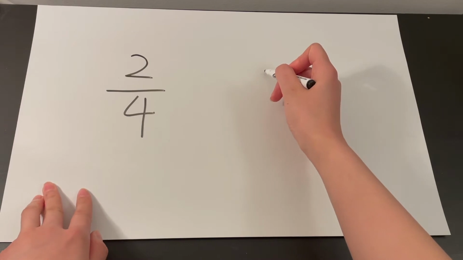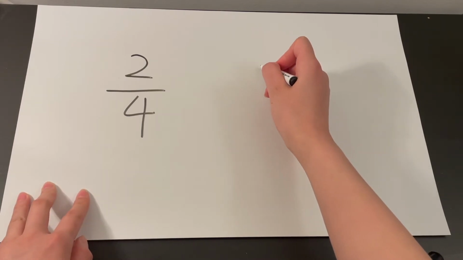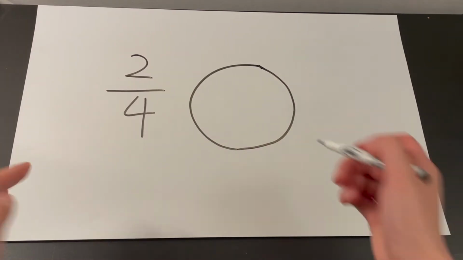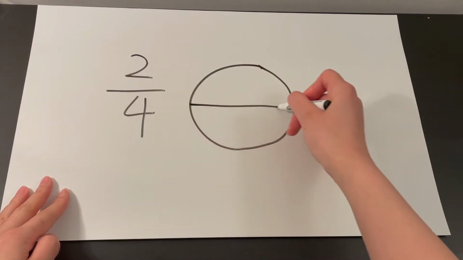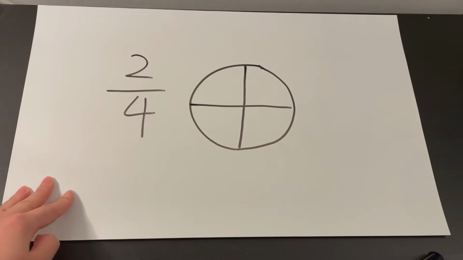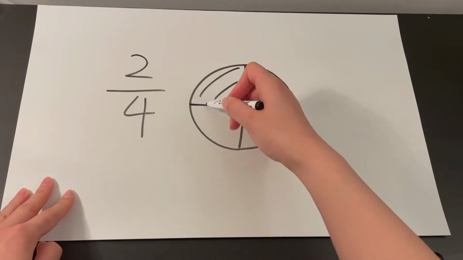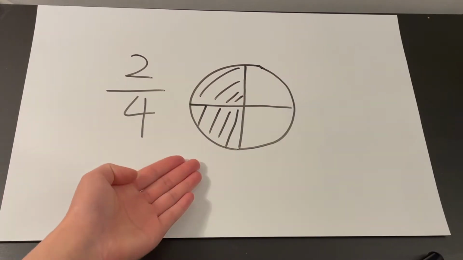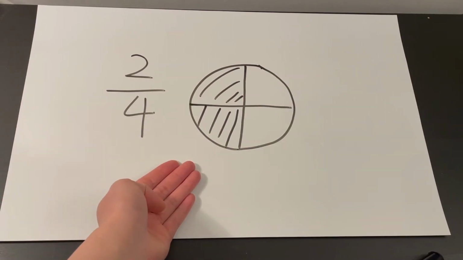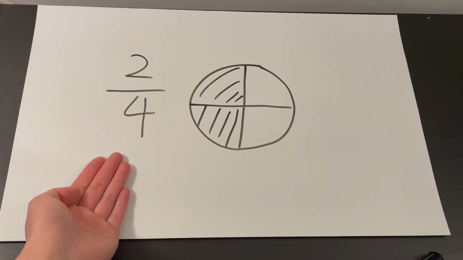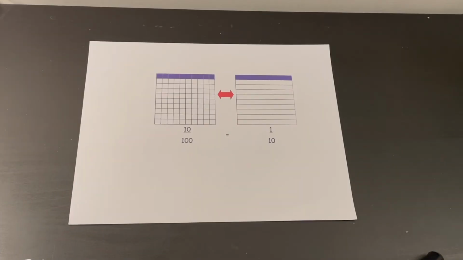For example, I have a pizza, and I divided my pizza into 4 equal parts because our denominator is 4. And then I ate 2 parts of them. So I shaded 2 parts. So here, the shaded parts can express the fraction 2/4. Great job! Do you remember what an equivalent fraction is?